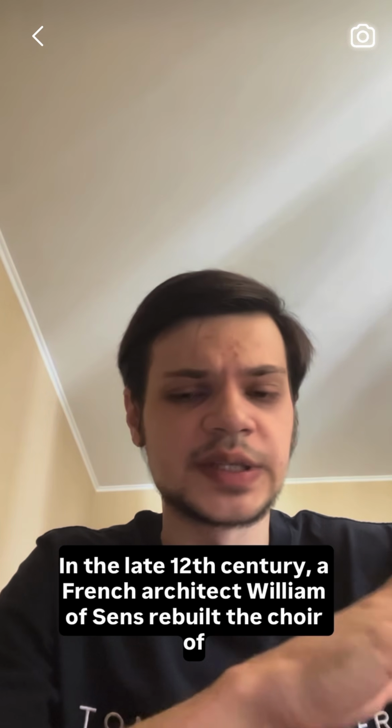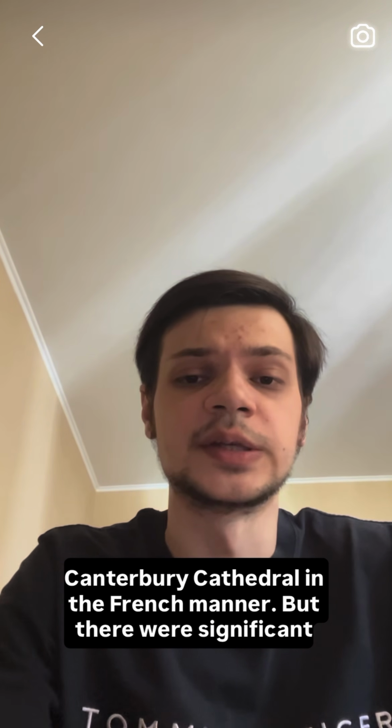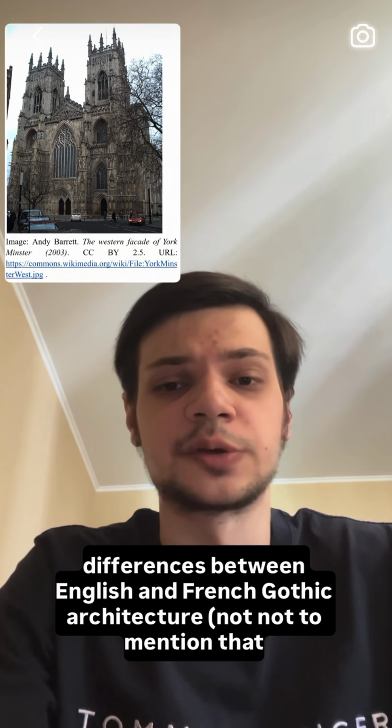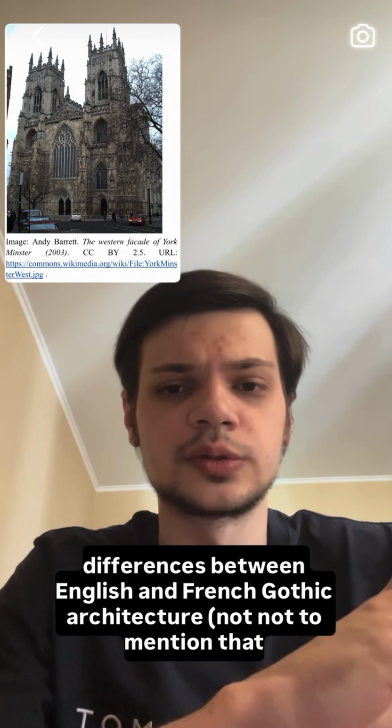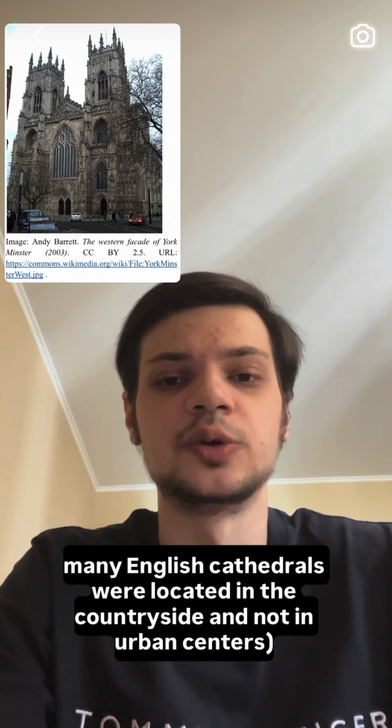And in the late 12th century, a French architect, William of Sens, rebuilt the choir of the Canterbury Cathedral in the French manner. But there were significant differences between English and French Gothic architecture, not to mention that many English cathedrals were located in the countryside and not in urban centers.